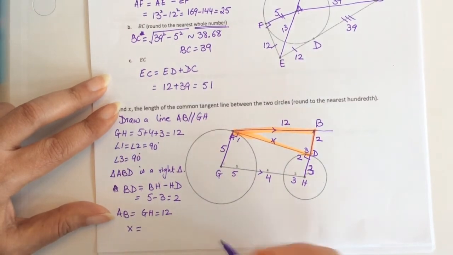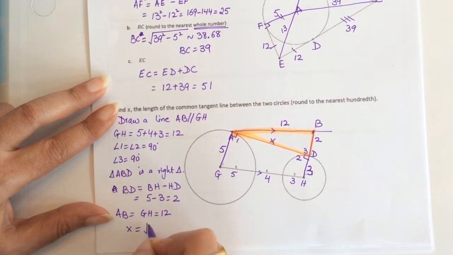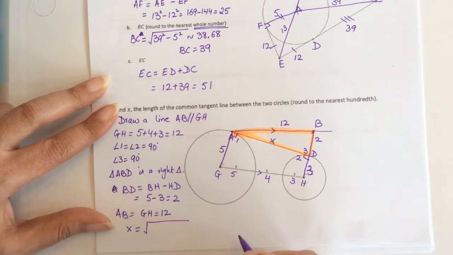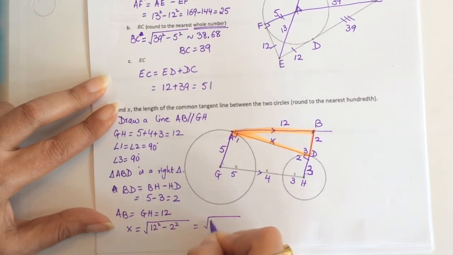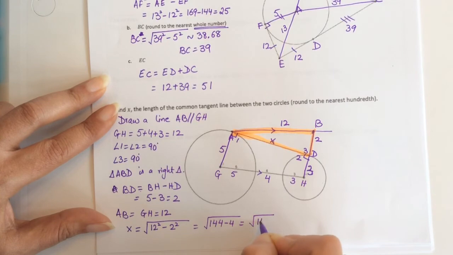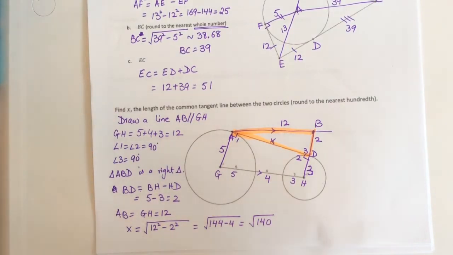Now I can easily find X. X is going to be the square root of 12 squared minus 2 squared. So it is the square root of 144 minus 4, which is the square root of 140.